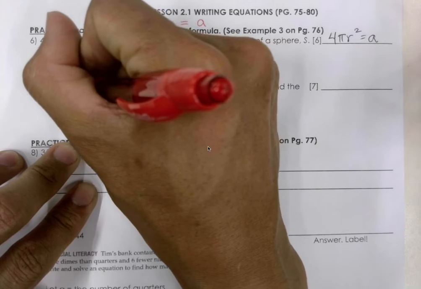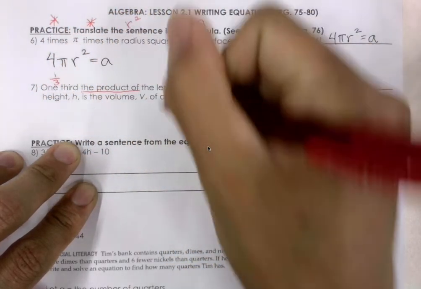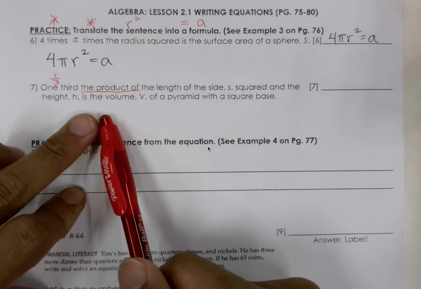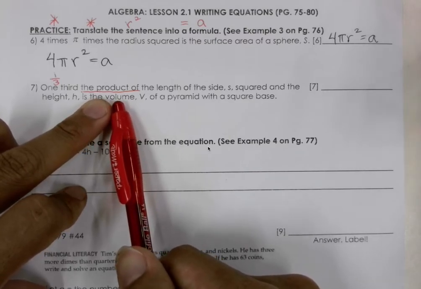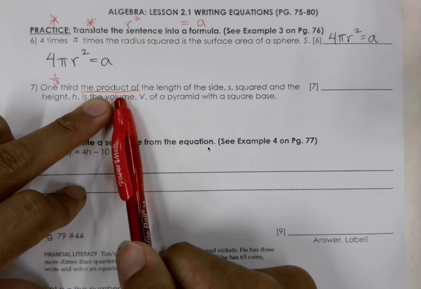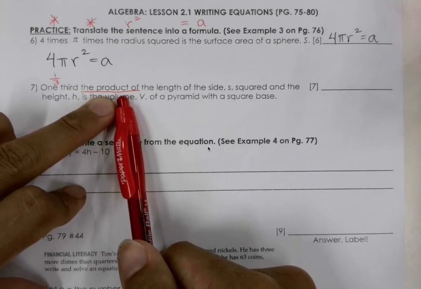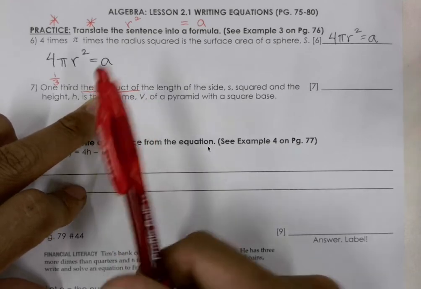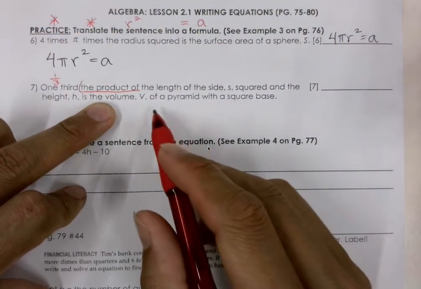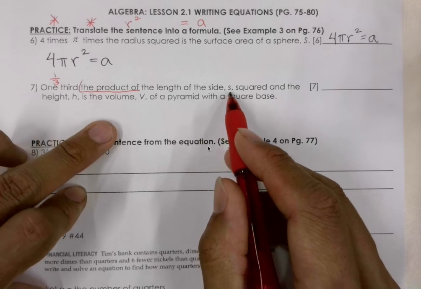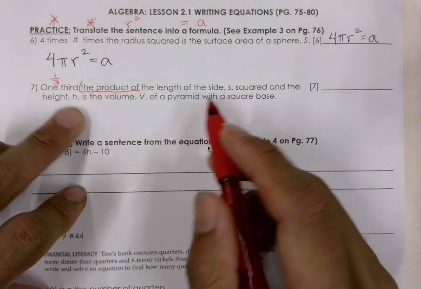So here we're going to underline the product of, because this is the same verbal expression as the difference of, the quotient of, the sum of. And what does this mean? It means parentheses around the next 2 terms. And the next 2 terms is the side S and the height.